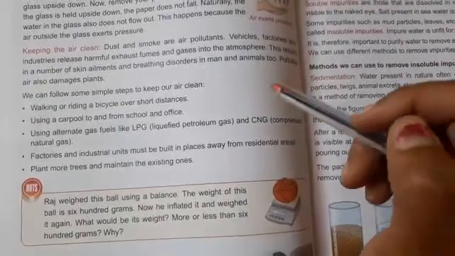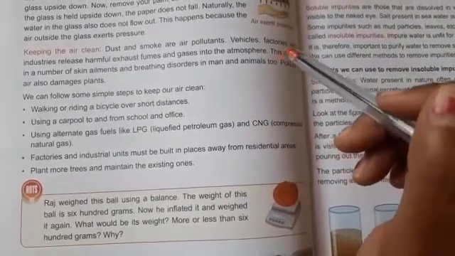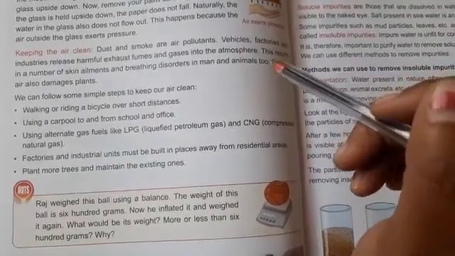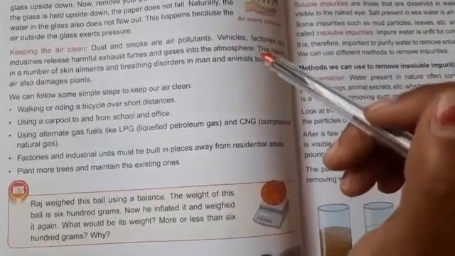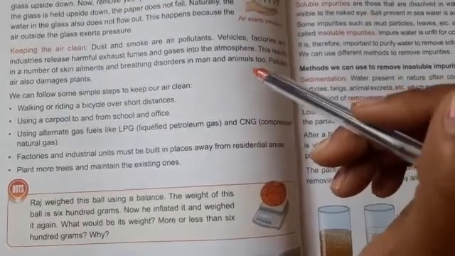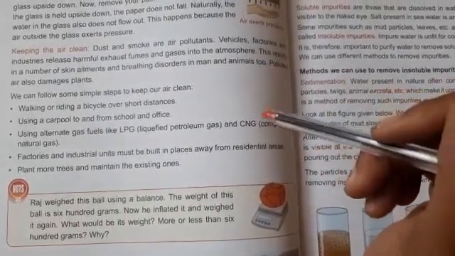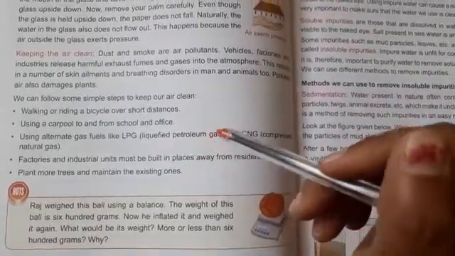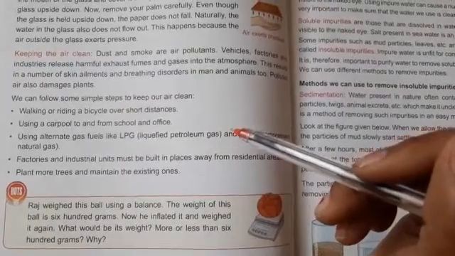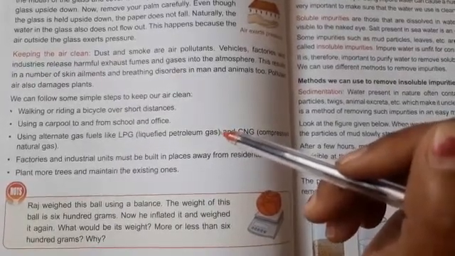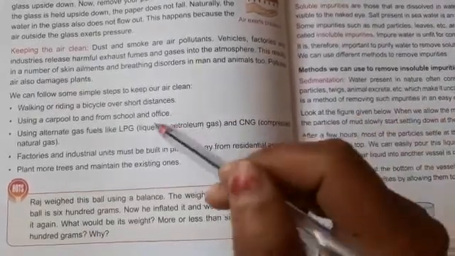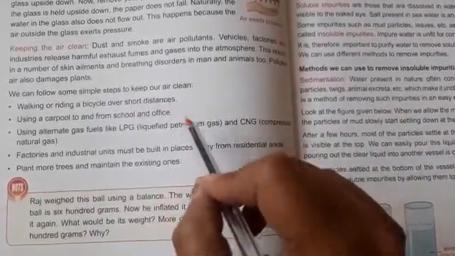Keeping air clean. Dust and smoke are air pollutants. Vehicles, factories and industries release harmful exhaust fumes and gases into the atmosphere. This results in a number of skin ailments and breathing disorders in man and animals too. Polluted air damages plants. We can follow some simple steps to keep the air clean.